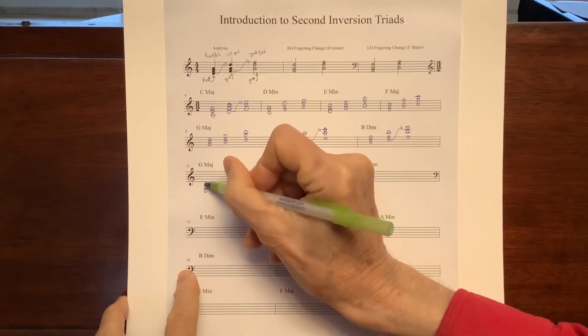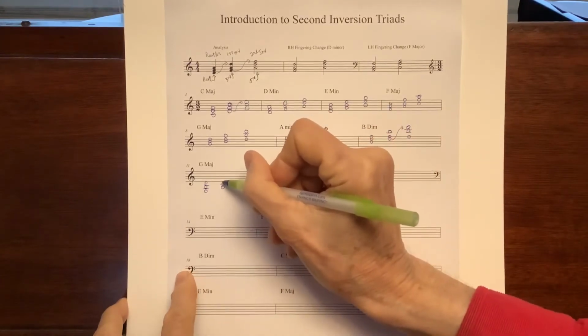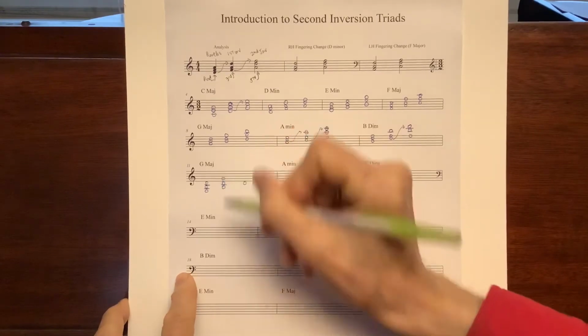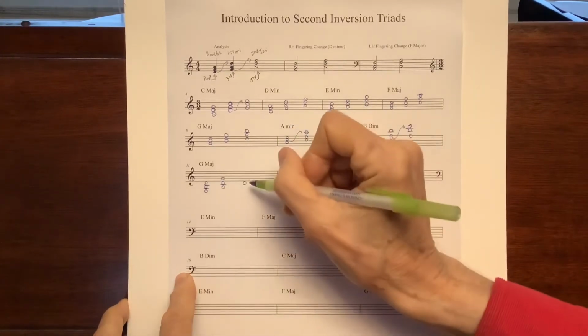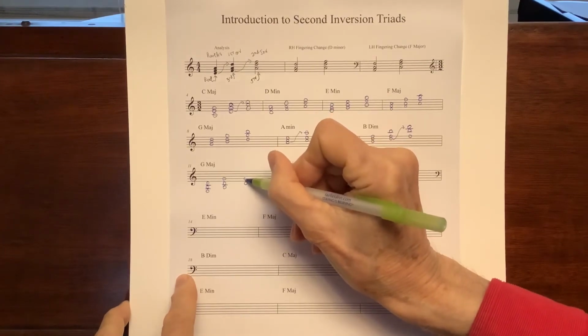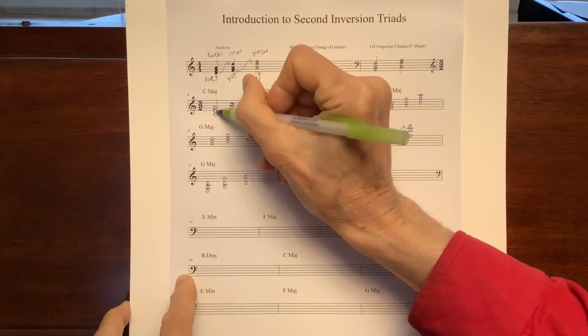There's root position. First inversion is B, D, G. And second inversion is D, G, B. And I just realized I forgot to make all of these half notes. They're all half notes.